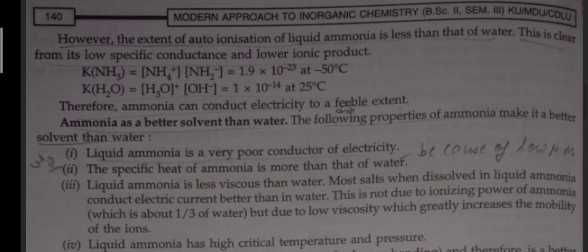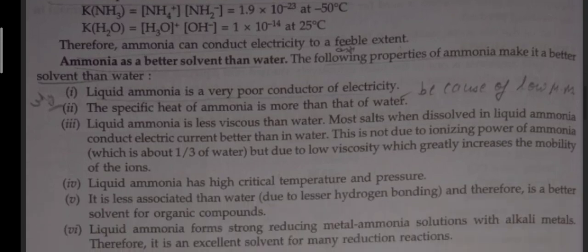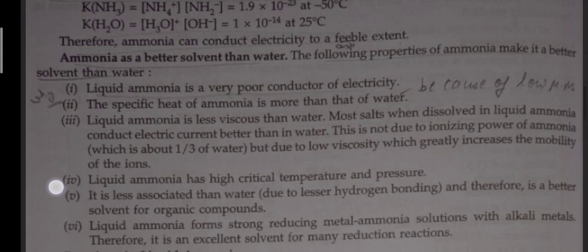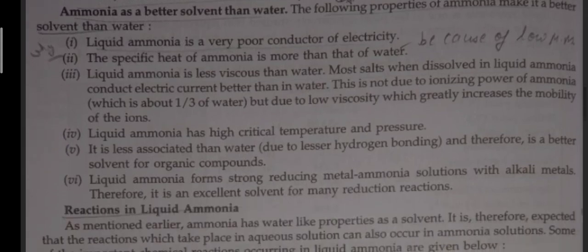Now, ammonia is considered a better solvent than water because of the following properties. First, liquid ammonia is a very poor conductor of electricity. Second, the specific heat of ammonia is more than that of water. Third, liquid ammonia is less viscous than water.